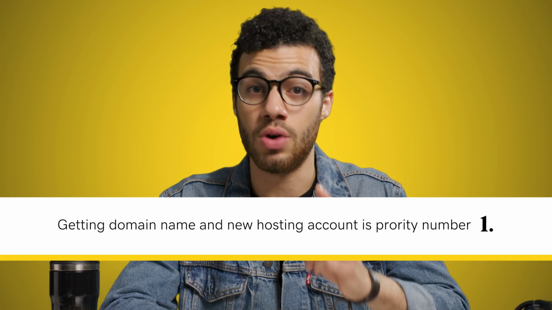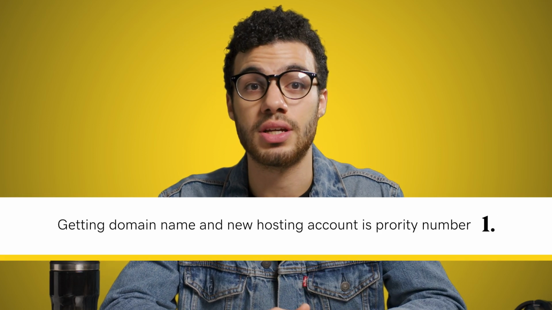If the client doesn't have the domain name they want or the new hosting account, getting this is priority number 1. Thinking about domain and hosting is something that should not be delayed. The decision needs to be made at the start of the project.